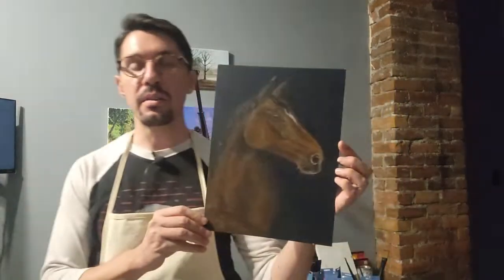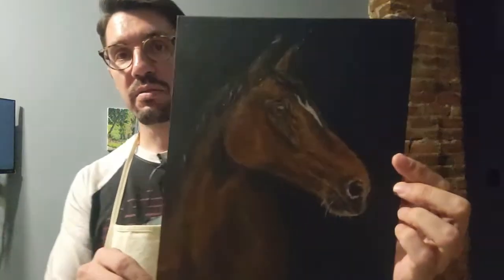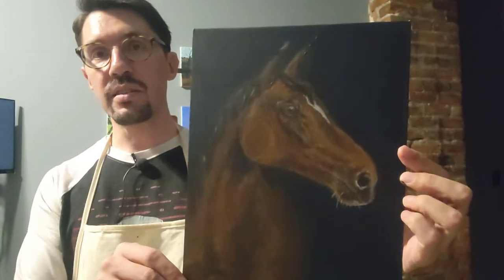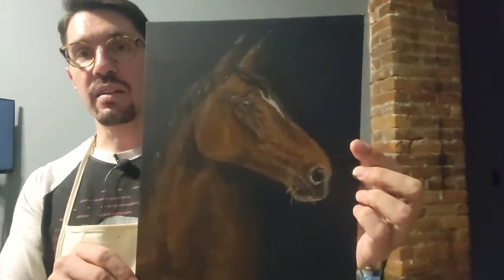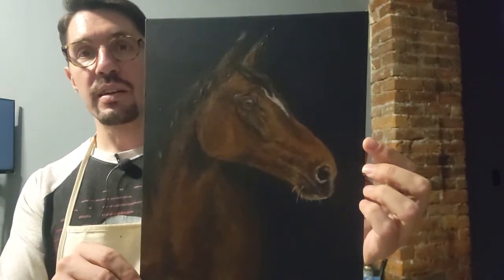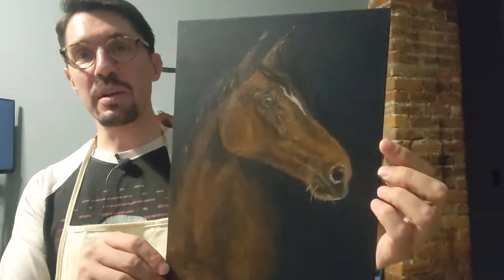All right, let me try to get a good-ish angle, get as close as I can without getting glare from the overhead light. So this is the detail. I think it's just looking really good. The more I look at it, makes me really happy. So that's where we are with that one.